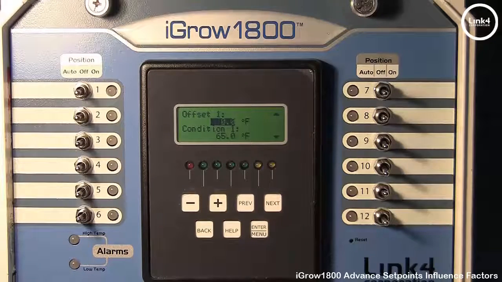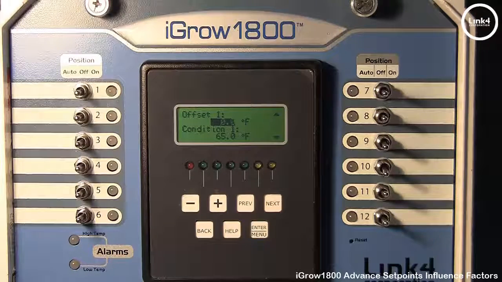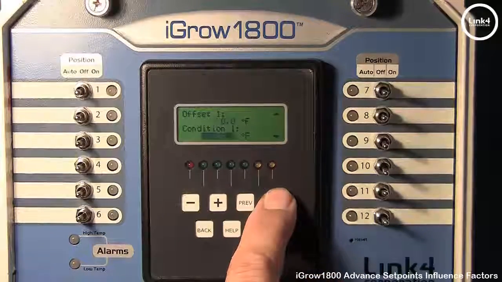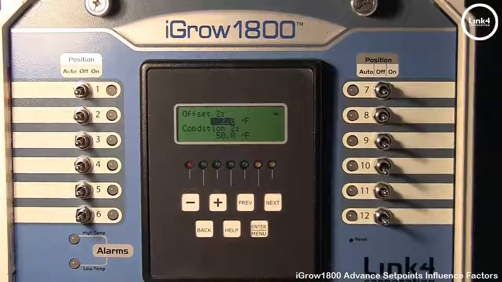Now on this screen, we're at offset 1. Offset 1 is the set point adjustment if the influence sensor reading is greater than condition 1. So our set point is at 68 degrees, and if the temperature outside is above 65, then we don't want to offset our set point. Hit next to condition 2.